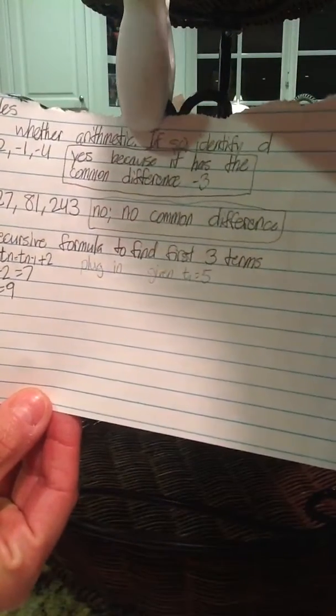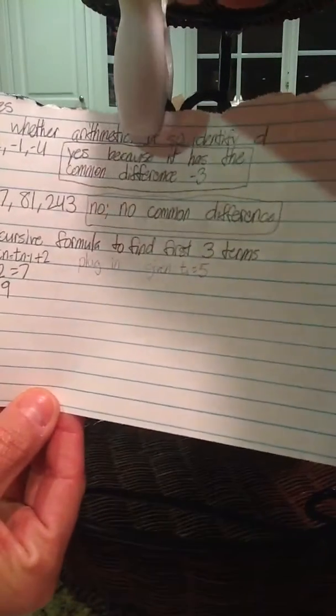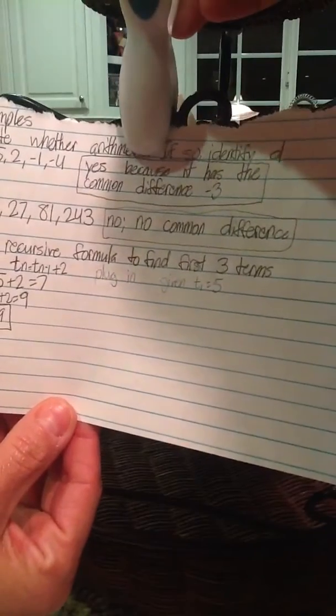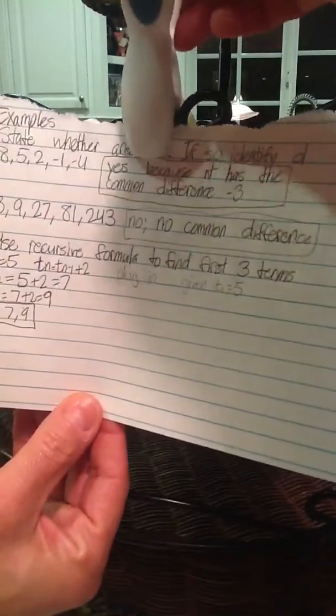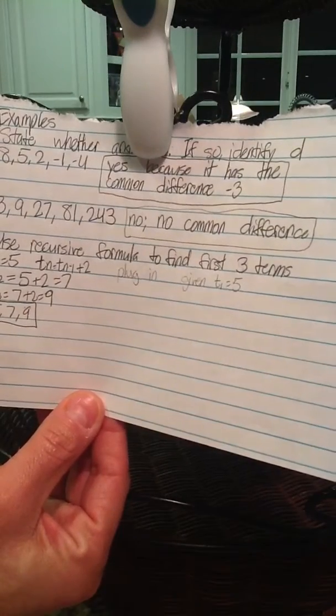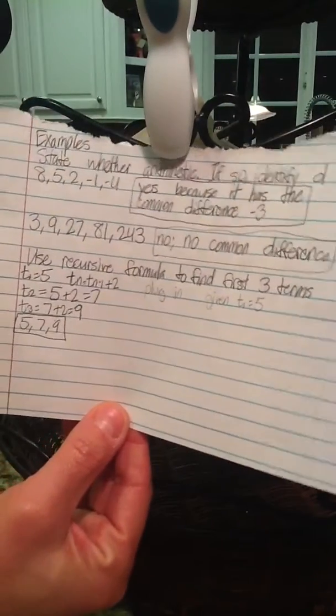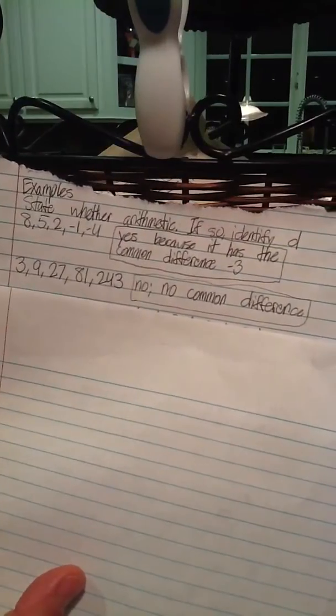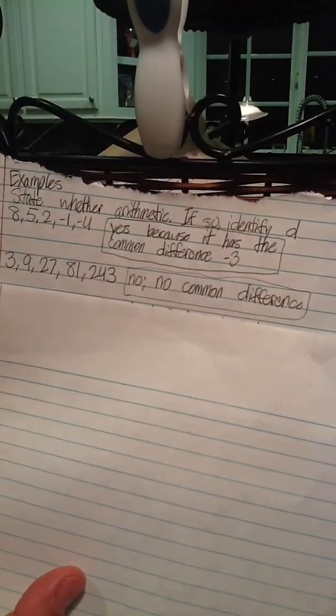And now we're going to do some examples. My first example is state whether arithmetic.